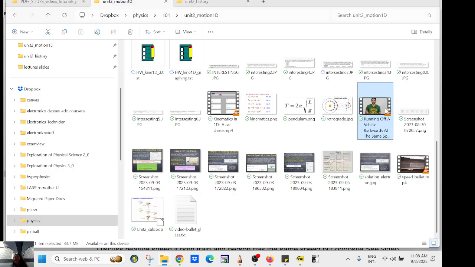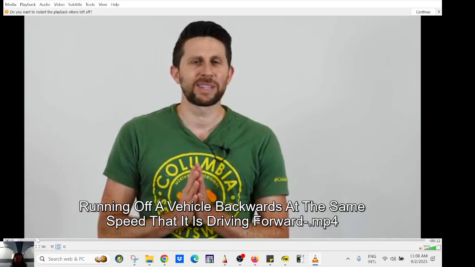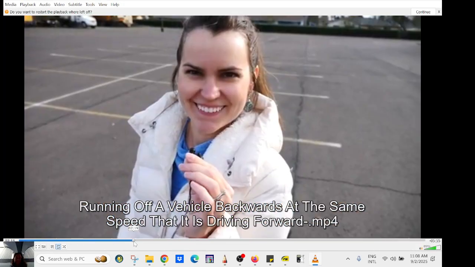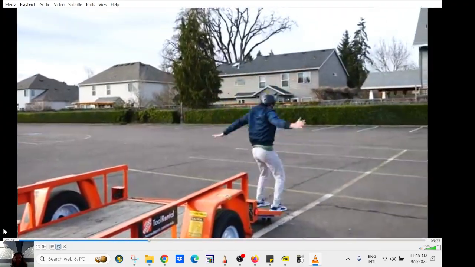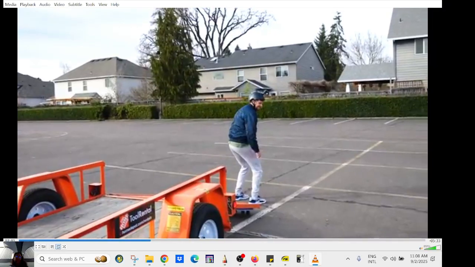So the idea, everyone, is that today we're going to be seeing one. The car is going in one direction and he's going to run in the opposite direction at the same speed. When he jumps, because the speeds are in opposite directions and cancel each other, he will be at rest relative to the ground. So he should not be pushed out.